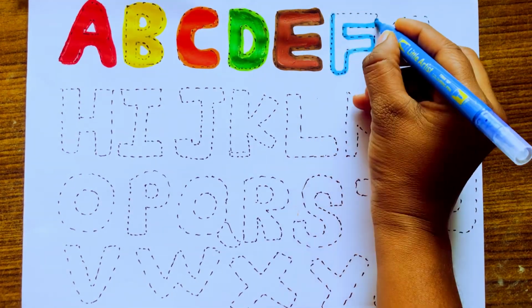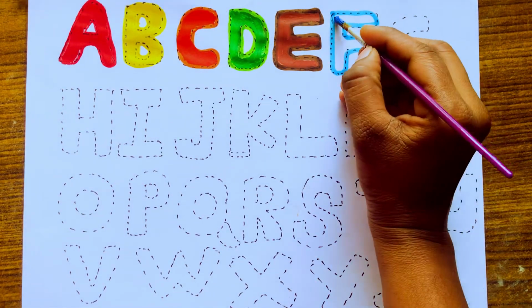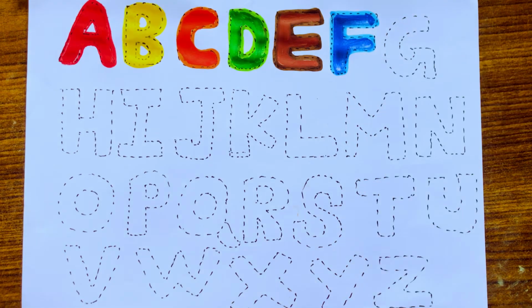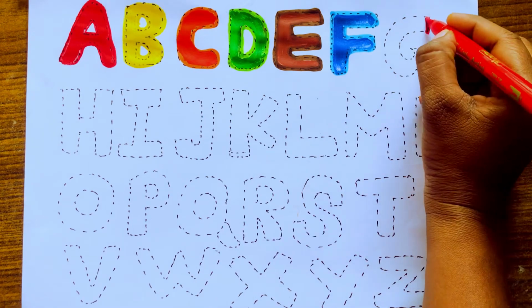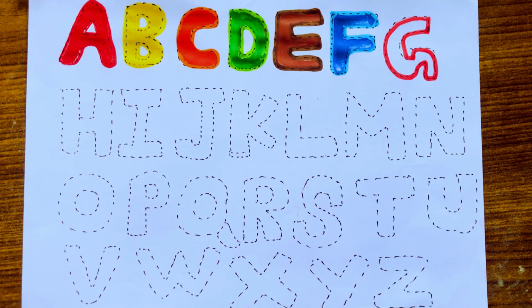Sky blue color, F. F for fish. Red color, G. G for gun.